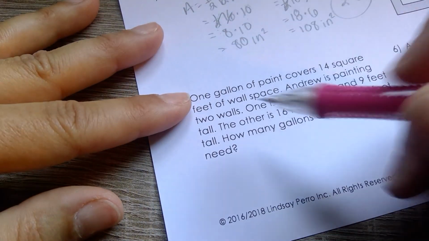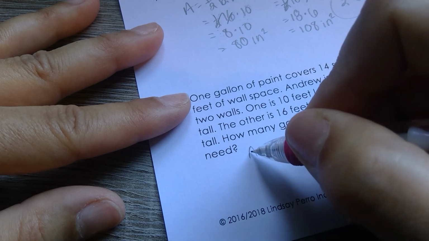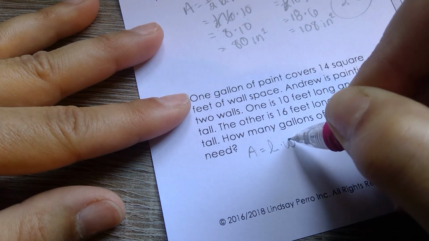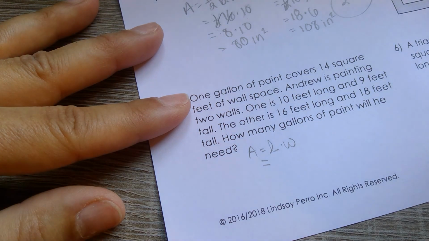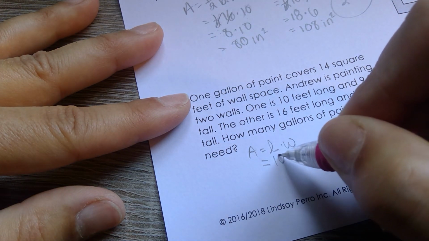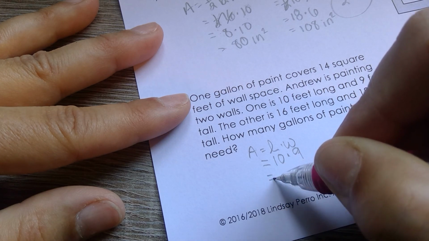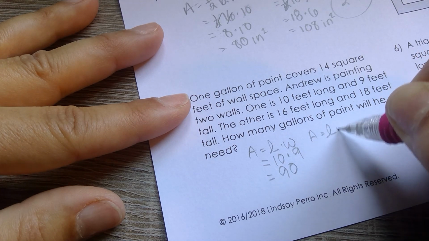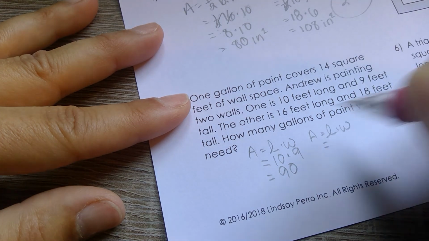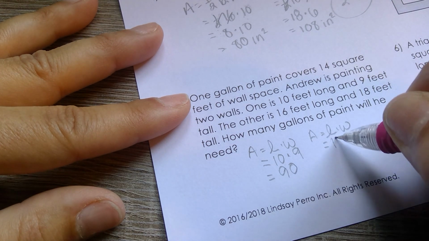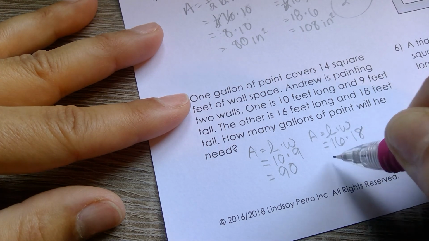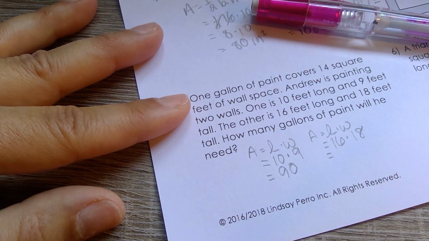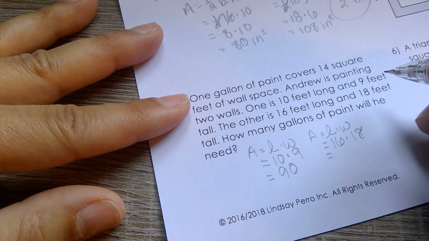So we have a wall. So one is 10 by 9. Which is 90. That's an easy one. And one is 16 by 18, which I do not know off the top of my head, so let's figure that one out. 288.